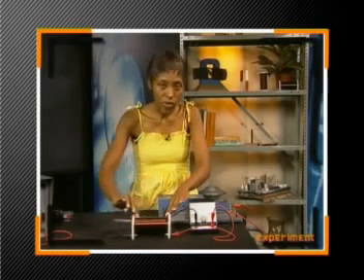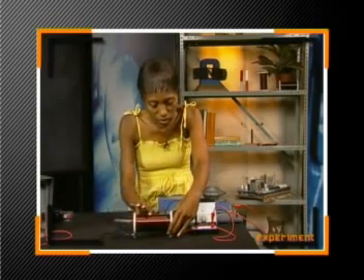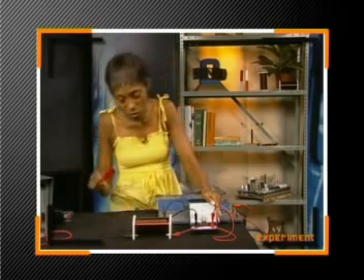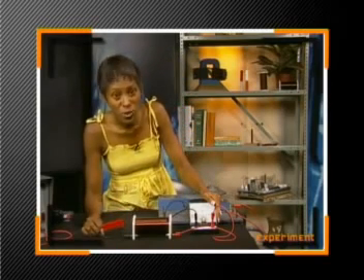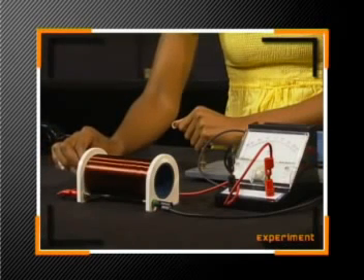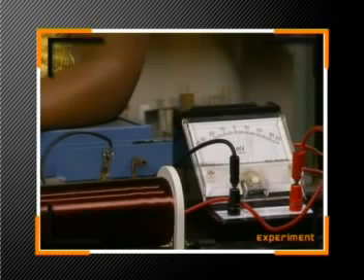Here is a coil of insulated copper wire. You can see that there are many loops in this coil, and they are wound together very closely. The coil is connected to a center zero galvanometer. I'm going to push the north pole end of a strong magnet into the coil. Observe what happens to the needle of the galvanometer. The needle of the center zero galvanometer moves to the right, and then it comes back to zero again.